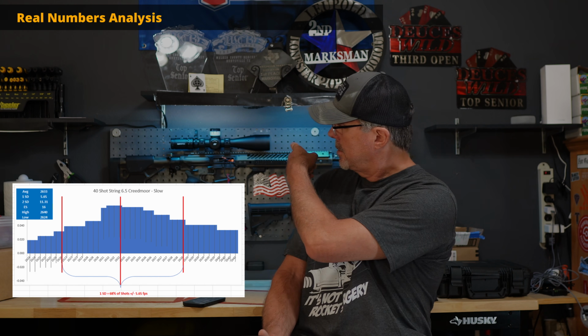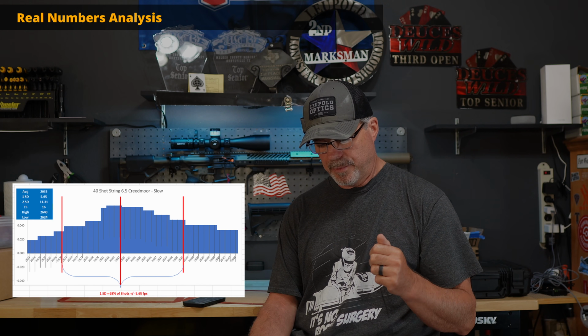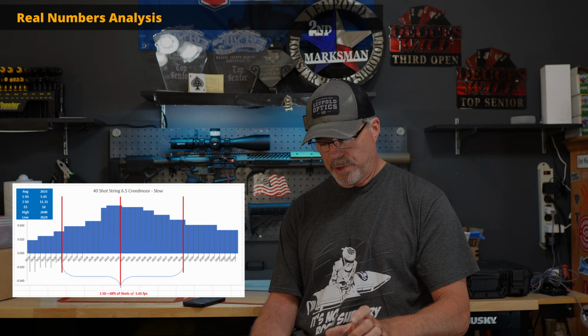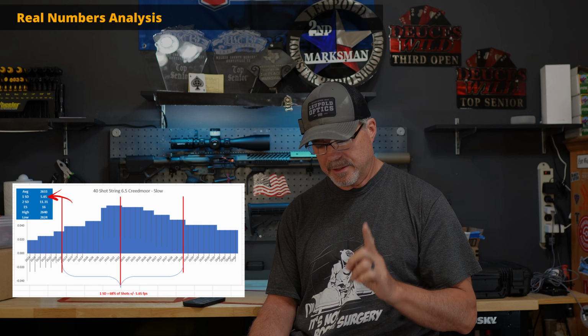Now, let's look at another example that's a little more in depth. Now we're looking at a 40-shot string. This is, again, 6.5 Creedmoor, running fairly slow for what I've run, but this is my gas gun, by the way. And I generally run this on the slowish side. You'll see that up there in the upper corner, I have one SD, one standard deviation, represents 5.65 feet per second. Okay?